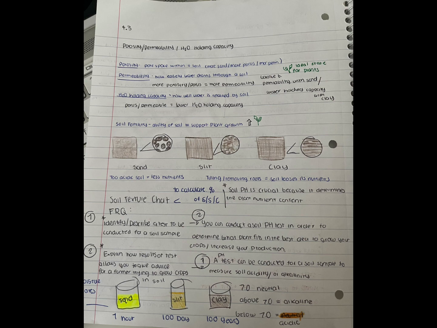And permeability is how easily water drains through soil. More porosity equals more permeability. The ideal state for plants is to balance the permeability of sand with the water holding capacity of clay.